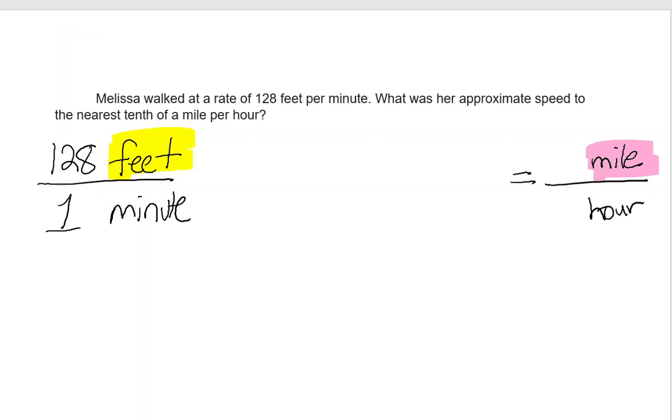So to change the top, we have to multiply by something that has miles on top and feet on bottom. Why does feet need to be on the bottom? Because if feet starts off on the top, the only way to cancel it is to put it on the bottom. What's the equivalency between feet and miles? There's 5,280 feet in 1 mile.